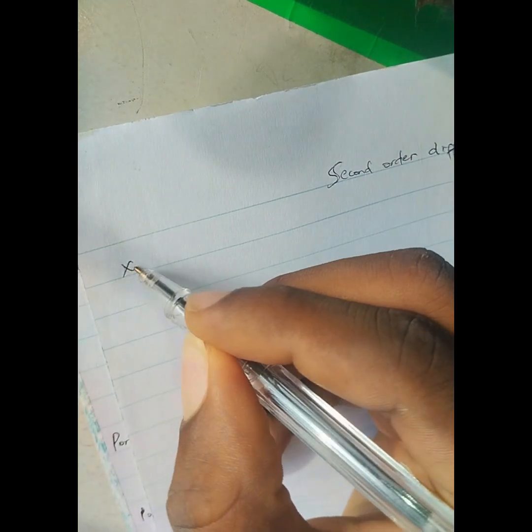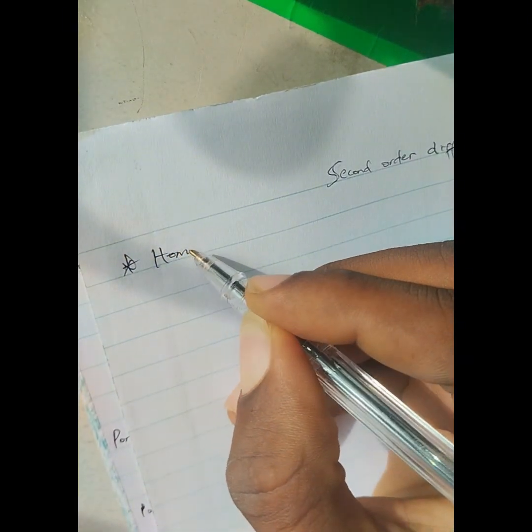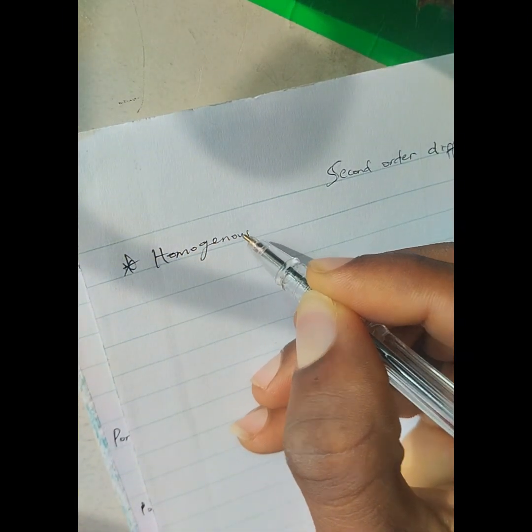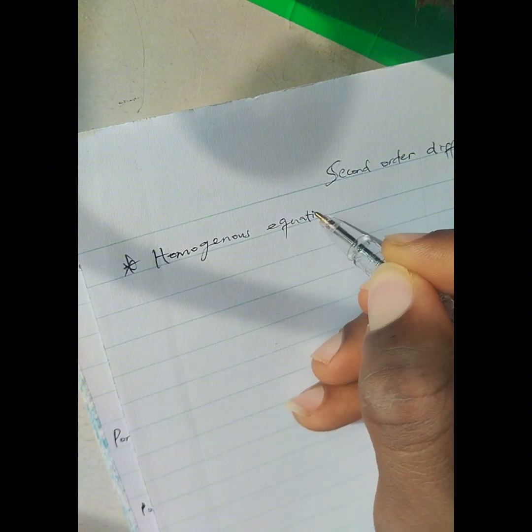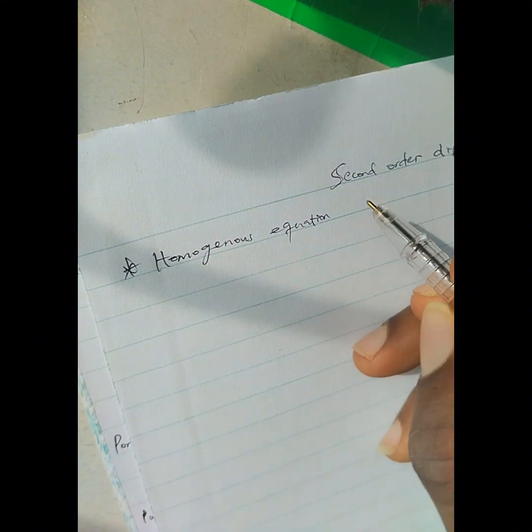The first of them is what? Homogeneous equation, and homogeneous equation is always equal to zero. Always equal to zero. Now, in homogeneous equation, let me give an example.